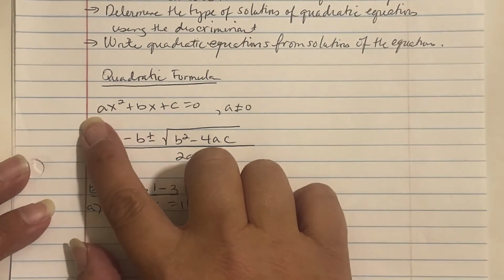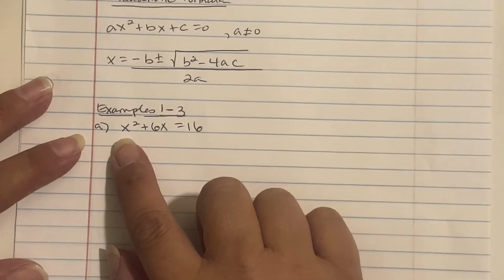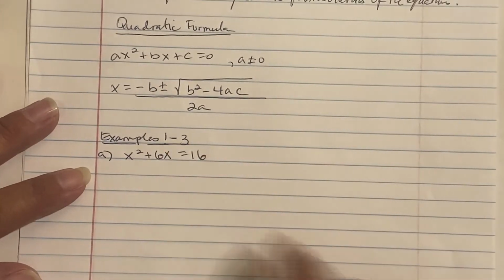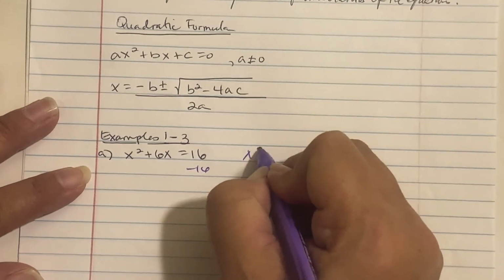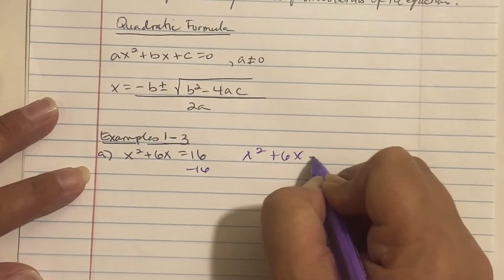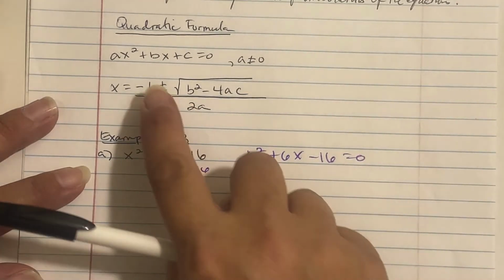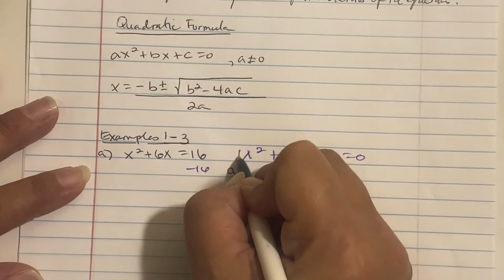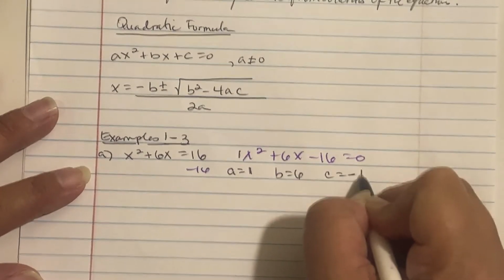So for examples 1 through 3, we have x squared plus 6x equals 16. First thing, rewrite this in standard form. So we need to subtract the 16 over. Now we have x squared plus 6x minus 16 equals 0. Identify your a, b, and c. In this instance, our a is a positive 1, the b is a 6, and the c is a negative 16.